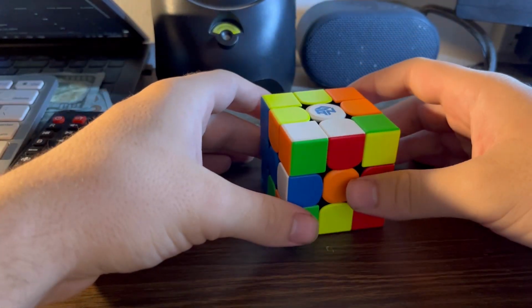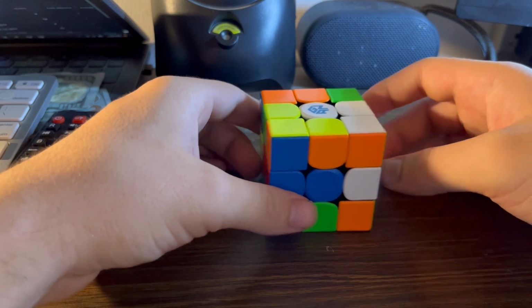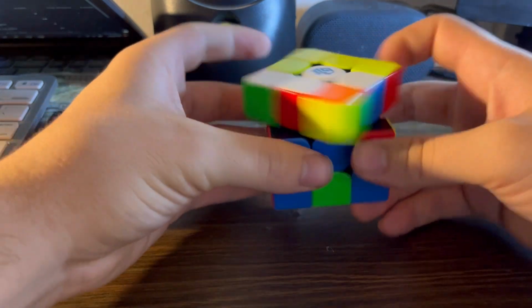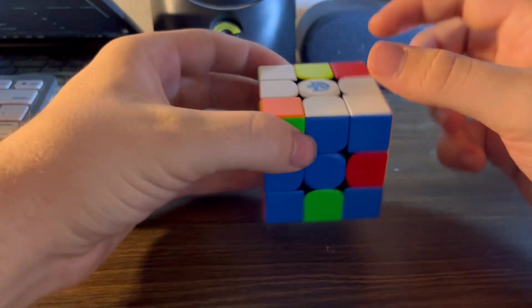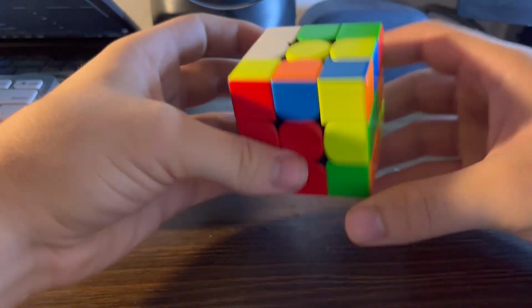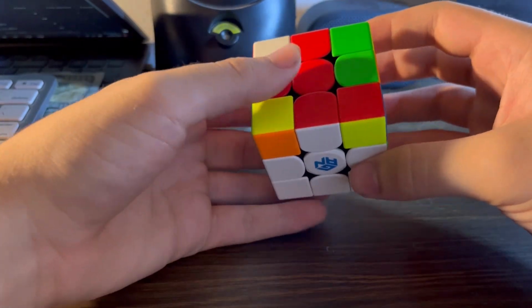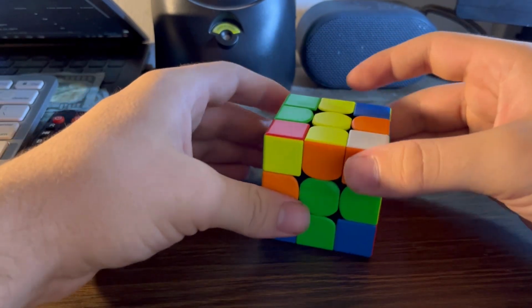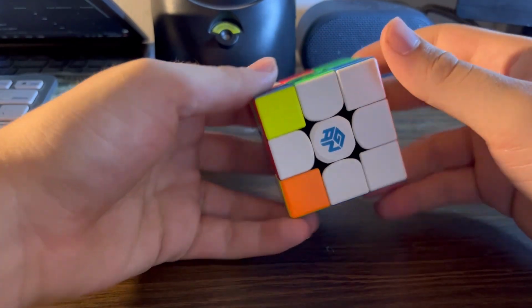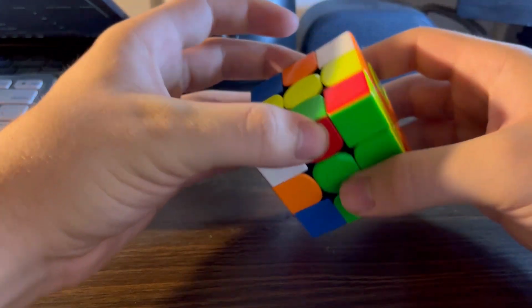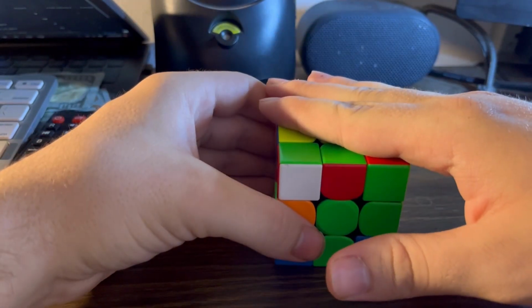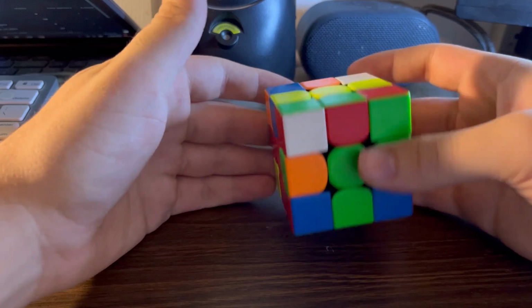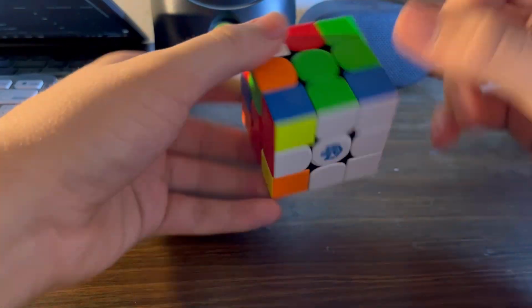All right, so let's just do white to make it less complicated. Okay, so we're gonna make our cross. Now what I actually do is normally I put F2Ls in while I'm making the cross, so that by now I would have the first two layers done and OLL done. But this is a walkthrough solve, so I'm going to show you the cross first.